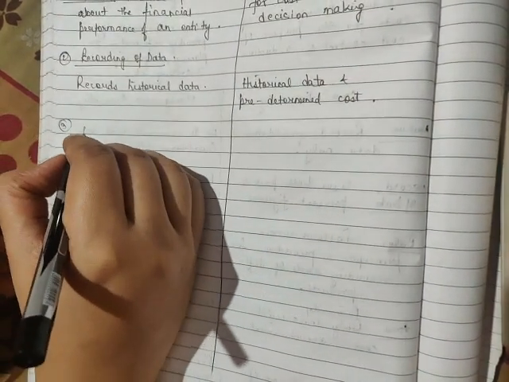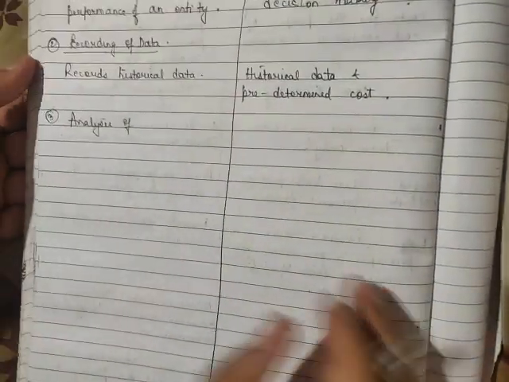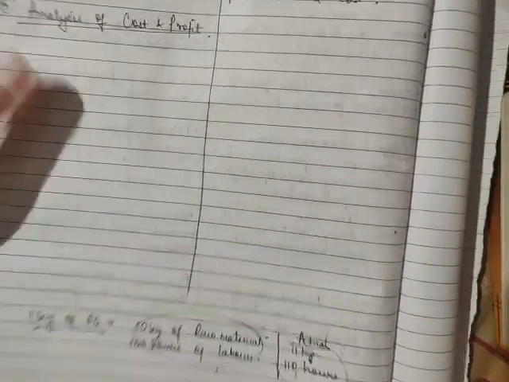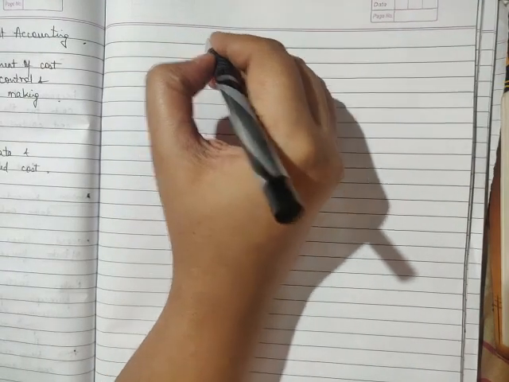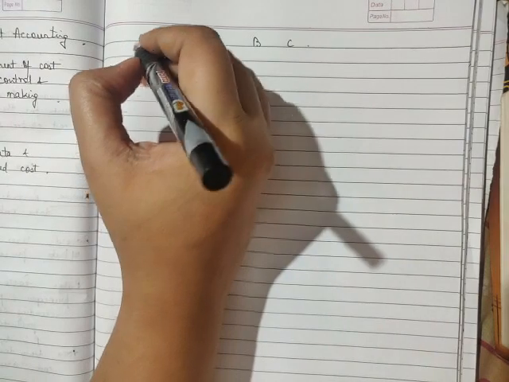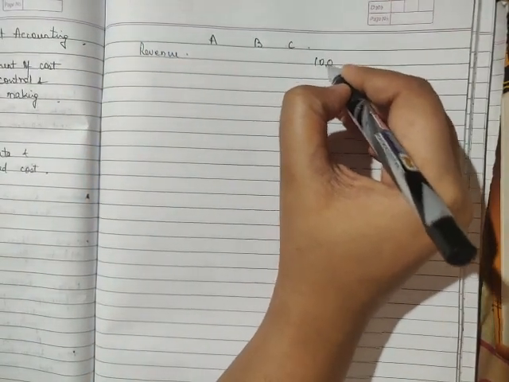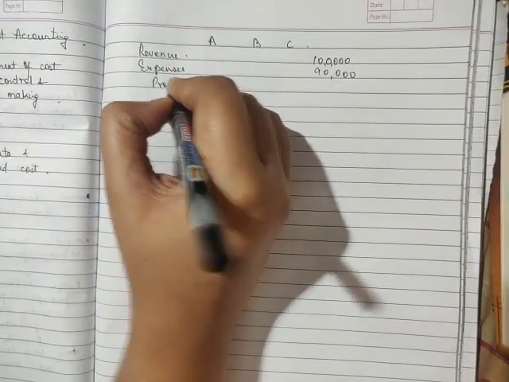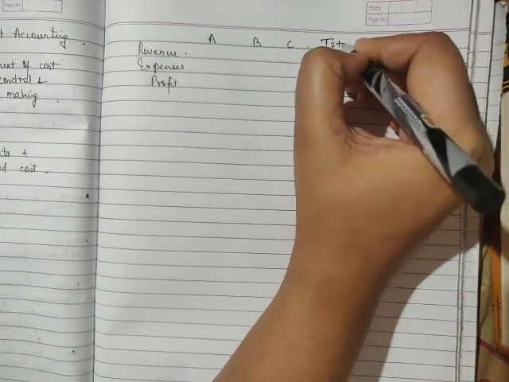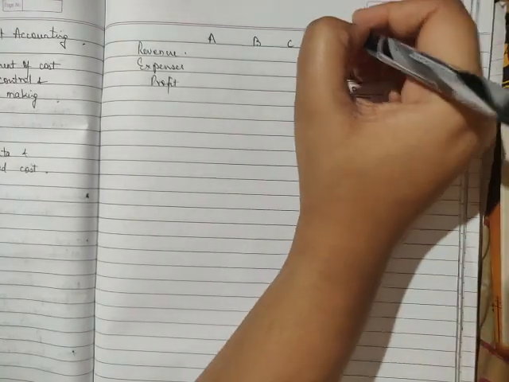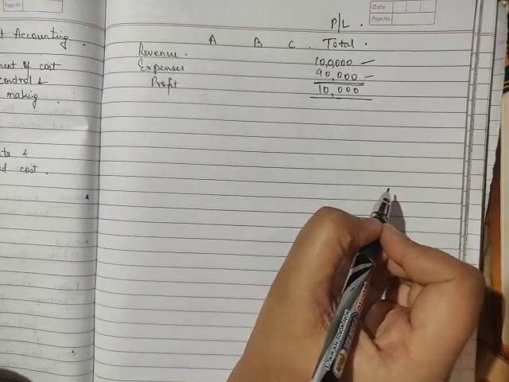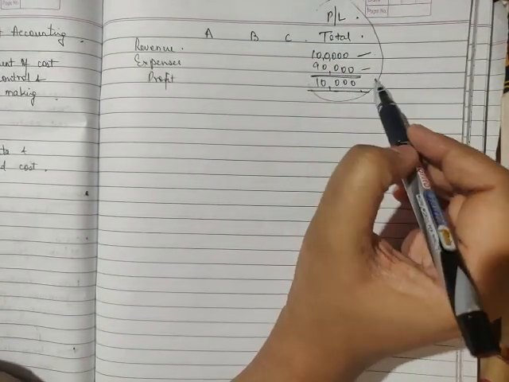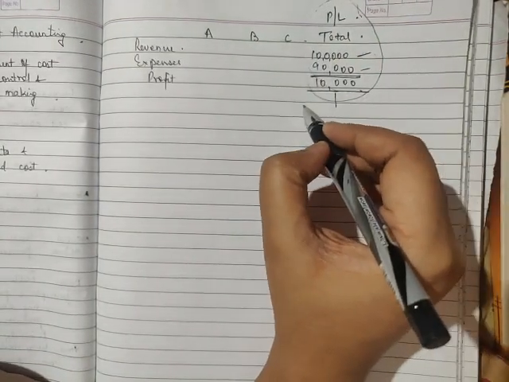Next is the analysis of cost and profit. Suppose a company is producing three products A, B, and C. The total revenue out of these products is 1 lakh rupees and the total expenses incurred is 90,000. So the profit is 10,000. This revenue of total 1 lakh and expenses of 90,000 is shown in the PL account prepared as a part of the financial statements. So we see that financial accounting gives us the entire profit or loss of the organization. It can be as a whole, and also a segment wise bifurcation may be given.